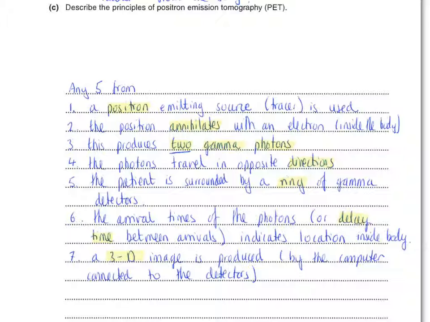The 5th point, the patient is surrounded by a ring of gamma detectors, and this enables the following point to work. The ring allows the arrival times of the photons to be detected, or more specifically, the delay time between the 2 arrivals. And this information indicates the location inside the body where the annihilation took place. In other words, where the positron emitting source had been absorbed.